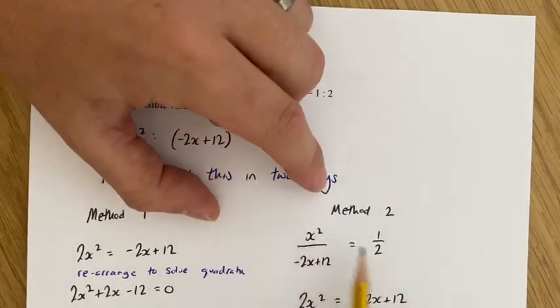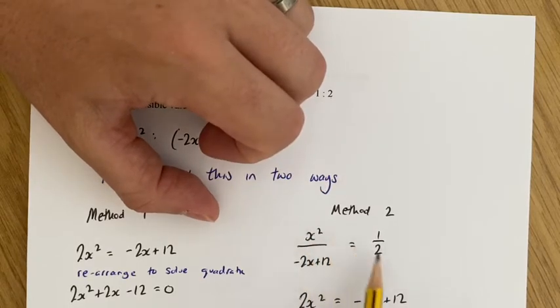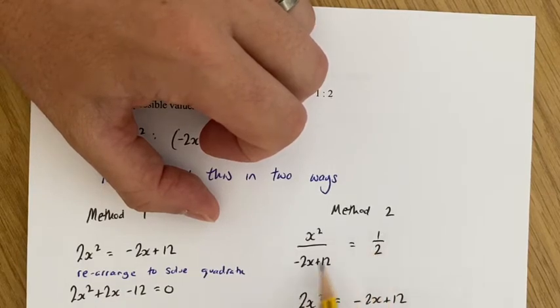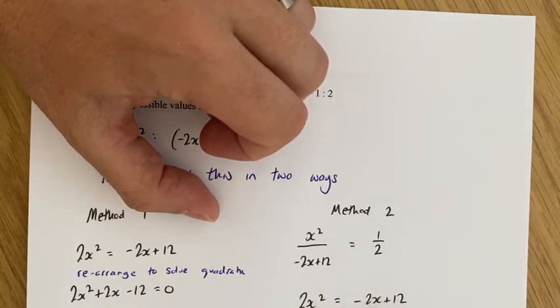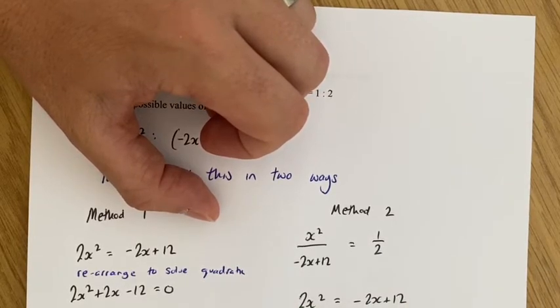So I've just done diagonal multiplication, so 2 times x squared and 1 times minus 2x plus 12. It then needs to be rearranged. It's a quadratic. It's got an x squared, an x, and a constant term. So rearrange it, set it equal to 0, because that's how you always solve a quadratic.